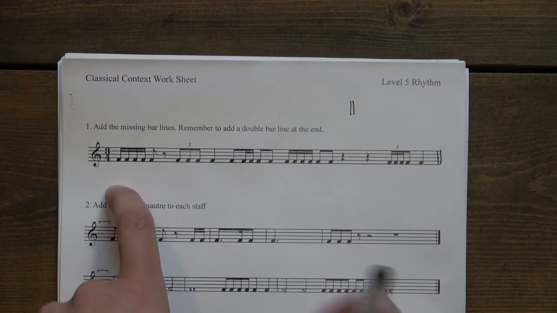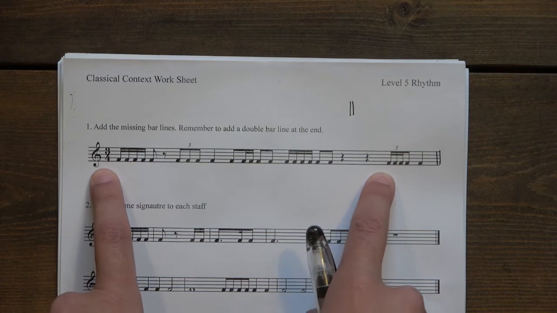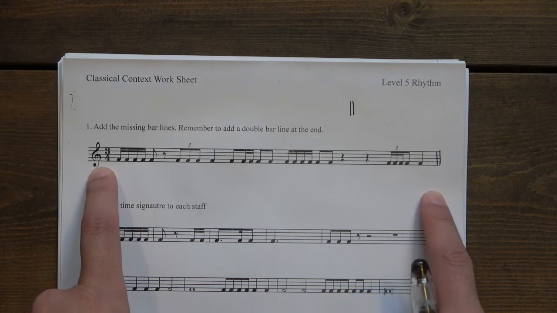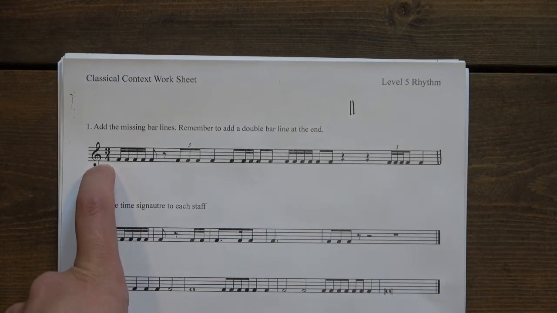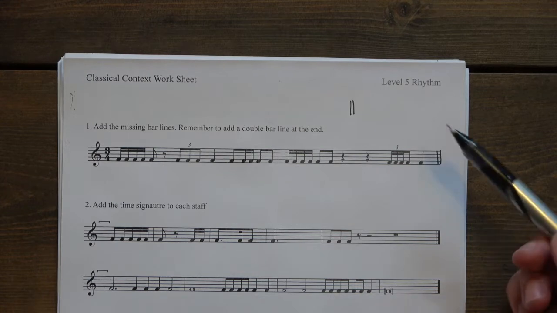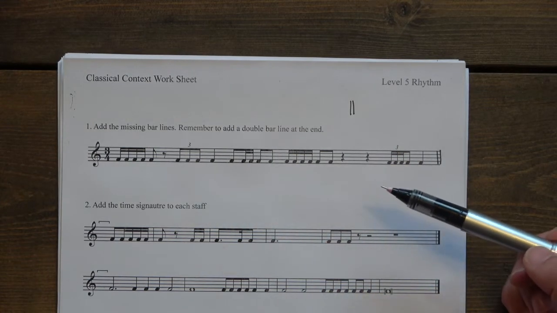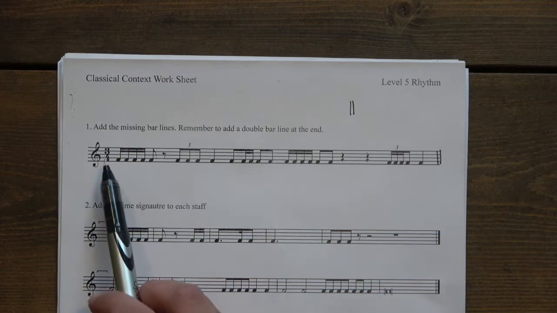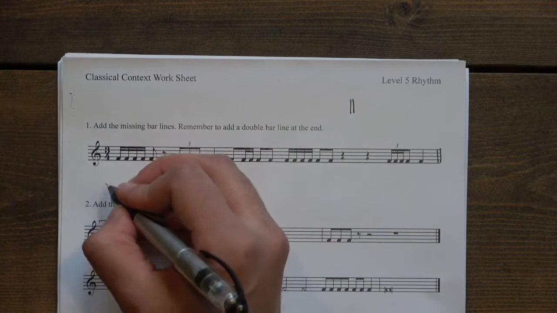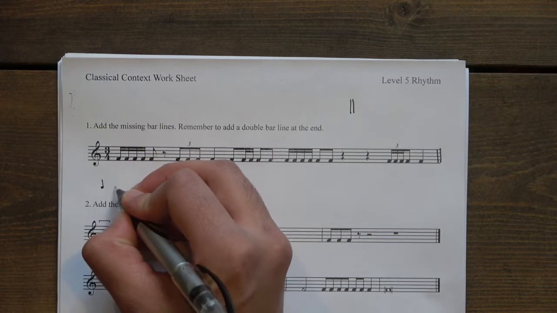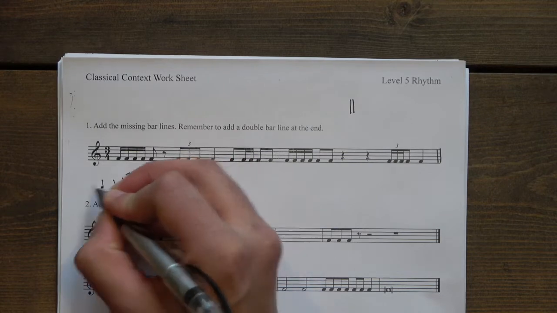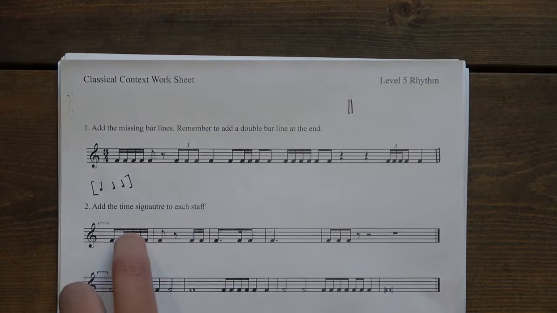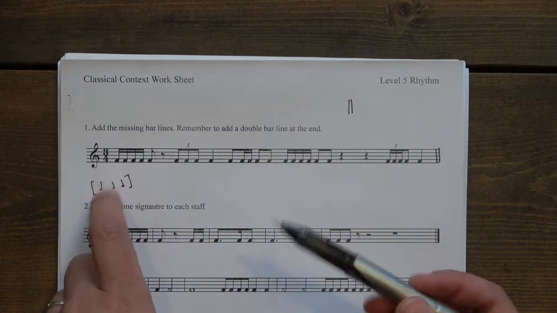Okay, so first question, they've given us the time signature, and we have to fill in where the bar lines should be. Okay, so here's the clues to figuring out how we are going to go about doing this. 3/4. The groupings for 3/4 is 3 quarter notes in a bar. Okay? So, we are going to count. And again, I'm using pen. Don't do this at home. Use a pencil at home.